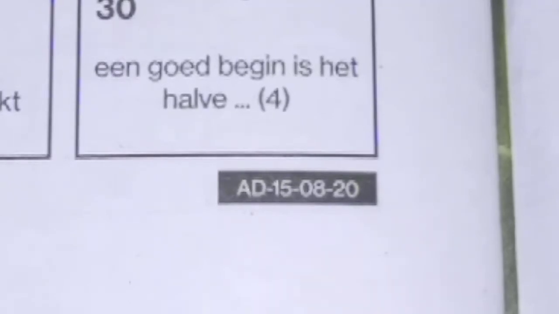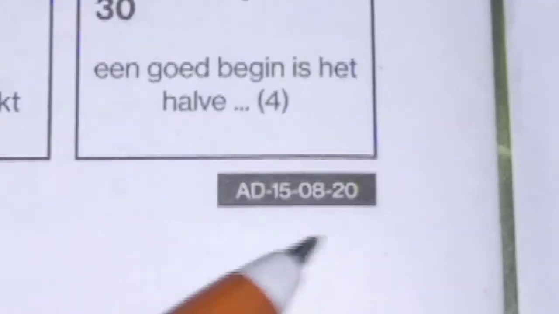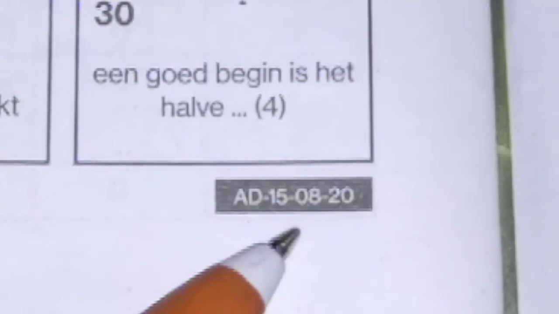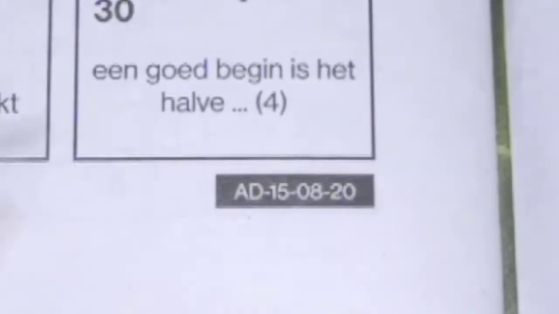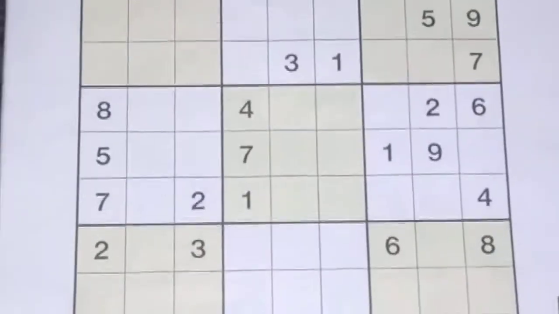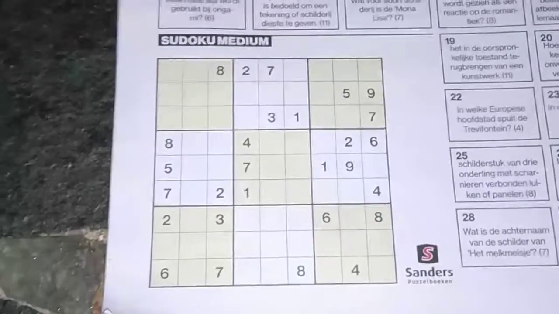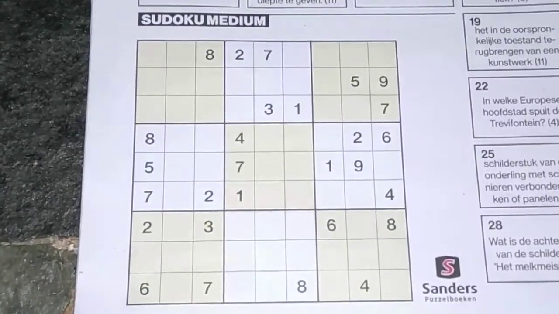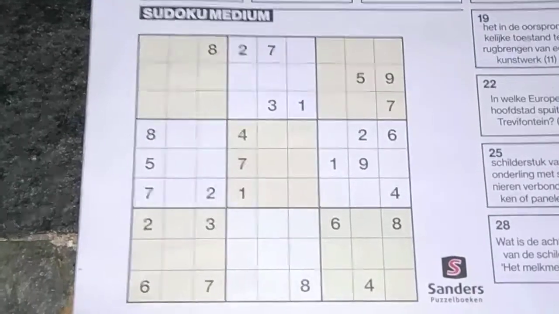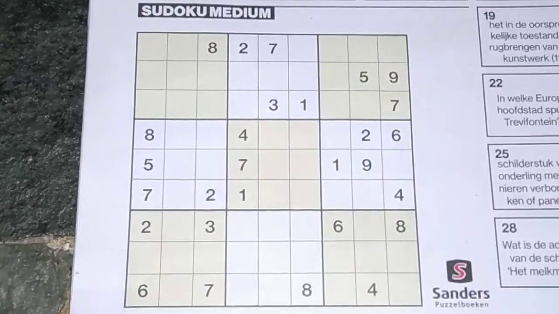Welcome to today's newspaper, August the 15th, 2020. We have only one. Let me zoom this out. One regular medium Sudoku. There's also one regular quintuplet, and there is also an additional with 6 extra Sudokus. So a lot of Sudokus to solve this weekend.